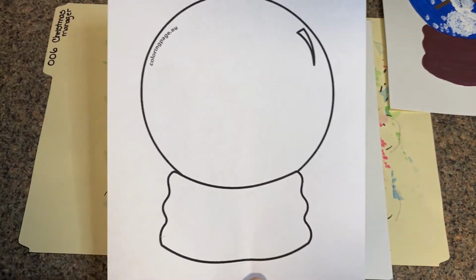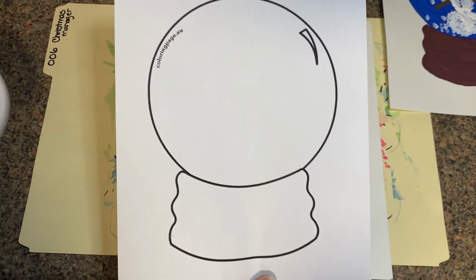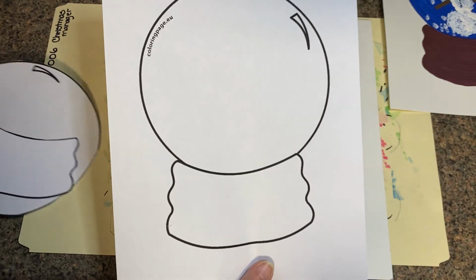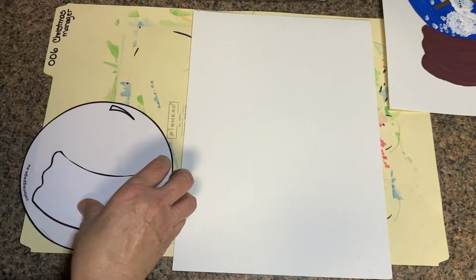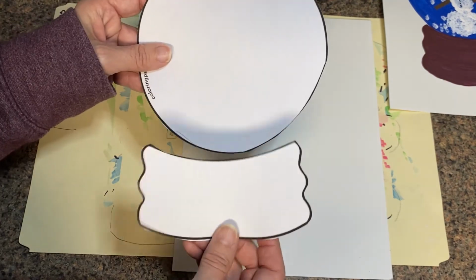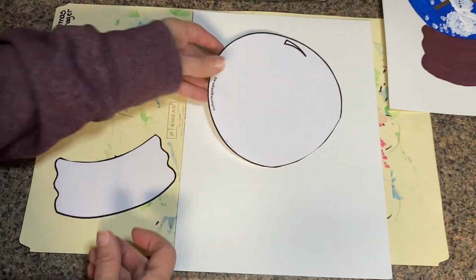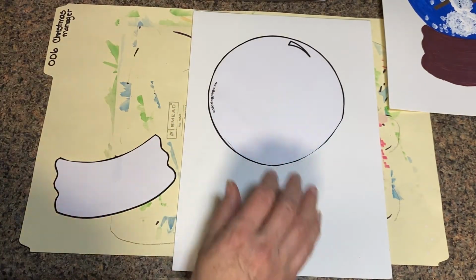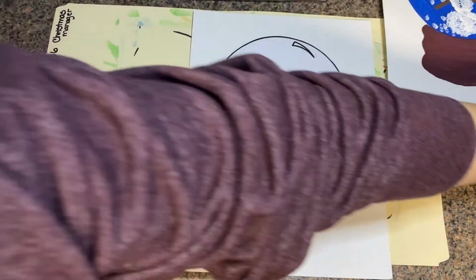So if you get your template out and you decide, well, I'm going to do it on that paper, that's fine. Otherwise, you can cut out those two pieces, the globe part and the base part, and then you can put it on here and use it as a template.